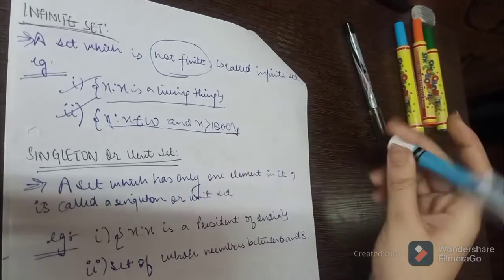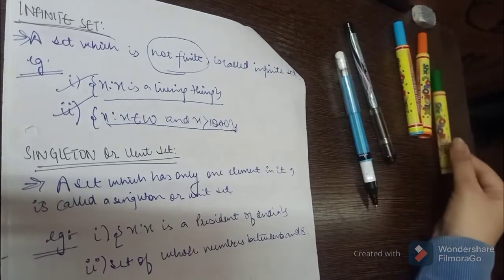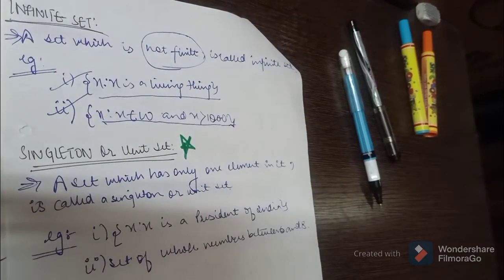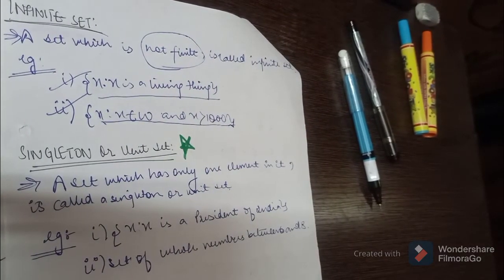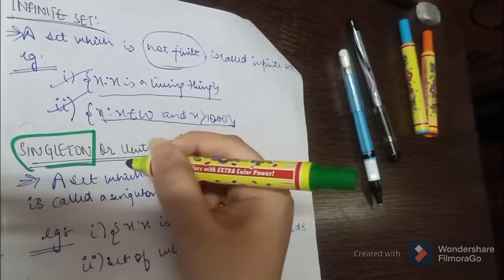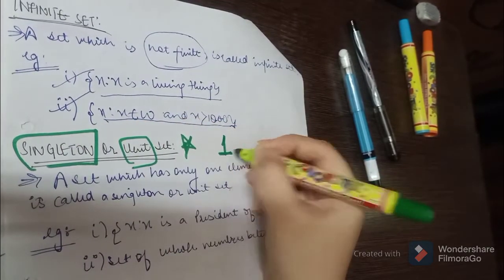Now what is a singleton or a unit set? A singleton or a unit set is a very important set. Many times a question is asked to you from this. A set which has only one element in it is called a singleton set. Now, from the word singleton or from the word unit only, you can analyze that it has only one element.